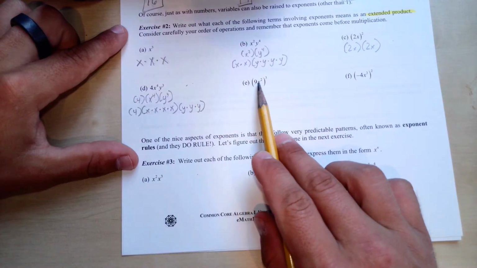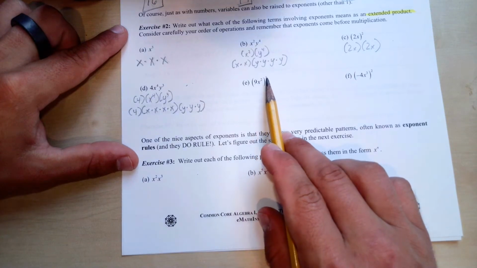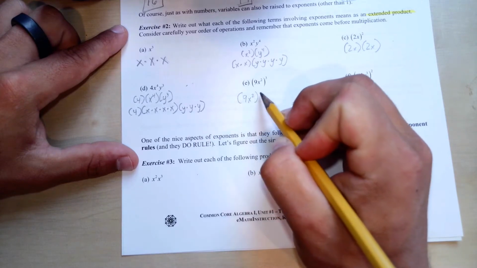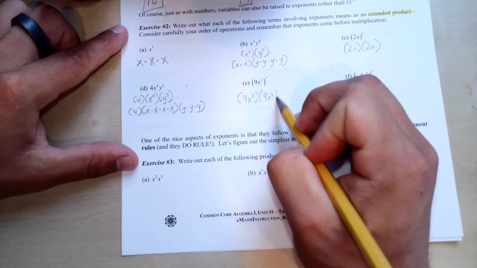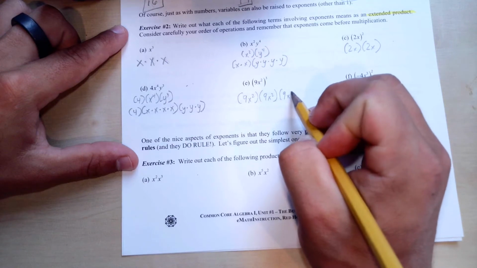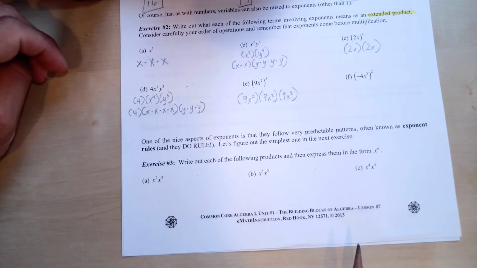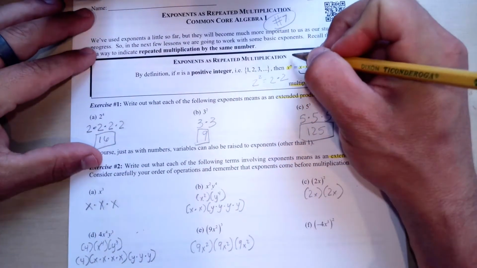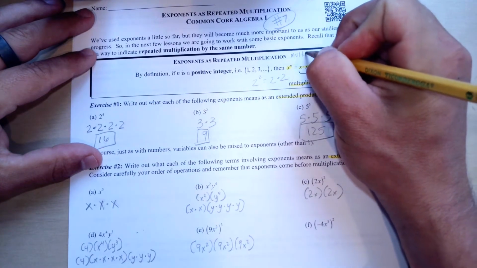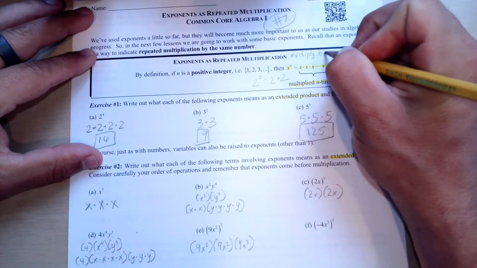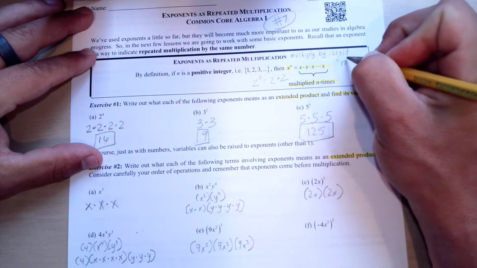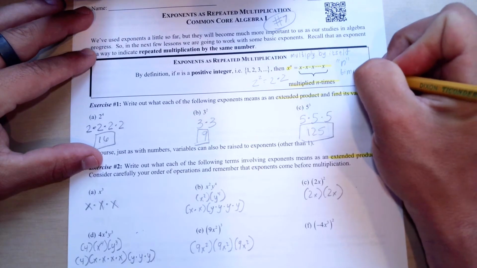Now, again, 9x squared is being raised to the third power. So this entire thing is being raised to the third power, which again means that we are multiplying it by itself a total of n times. So let's actually take a second to fill this in up here. Multiply by itself n times.